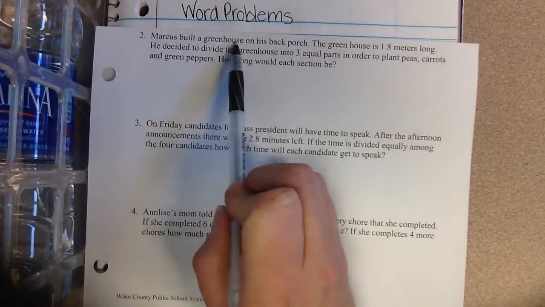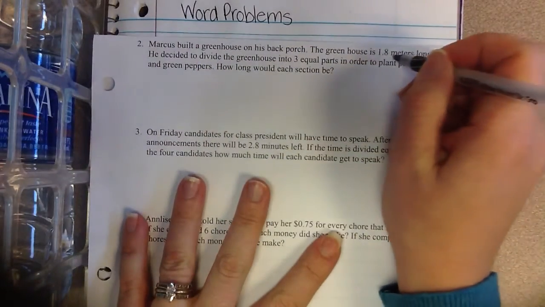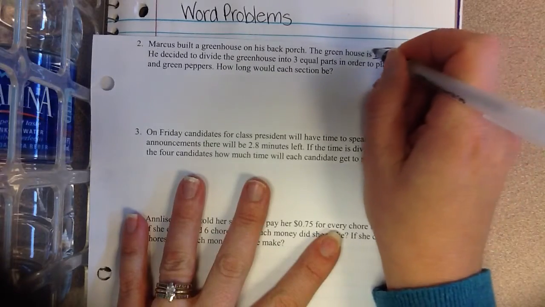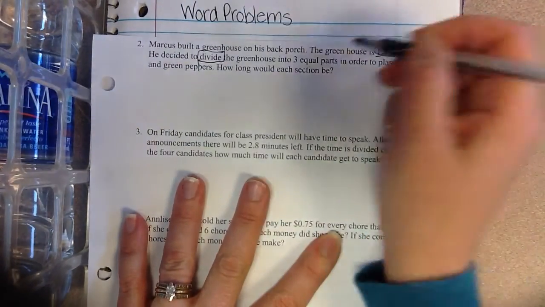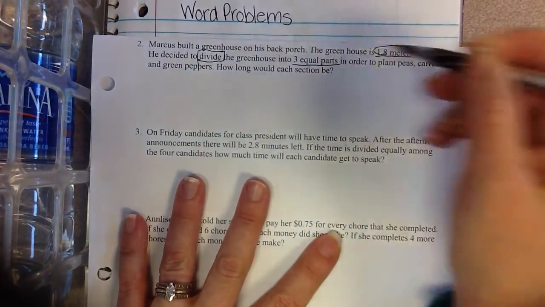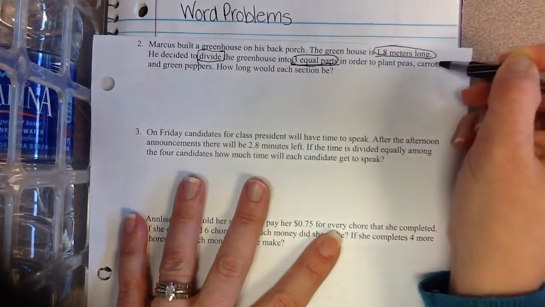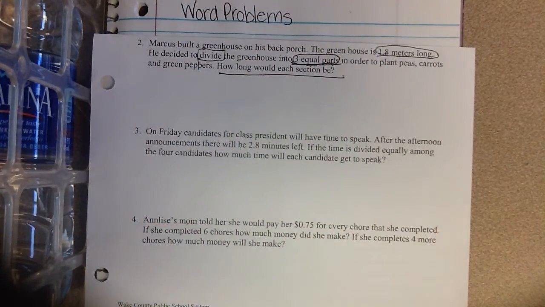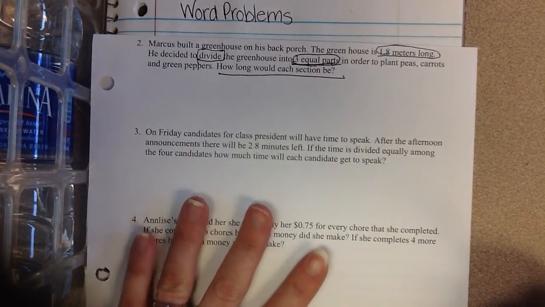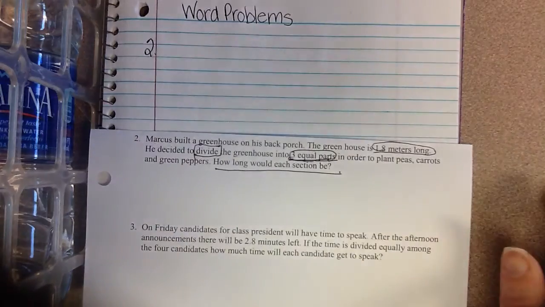Marcus built a greenhouse on his back porch. The greenhouse is 1.8 meters long. He decided to divide the greenhouse into 3 equal parts in order to plant peas, carrots. How long would each section be? I already see the word divide in there, but let's practice how I would draw out this picture.